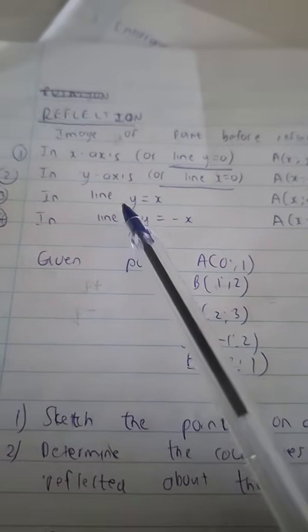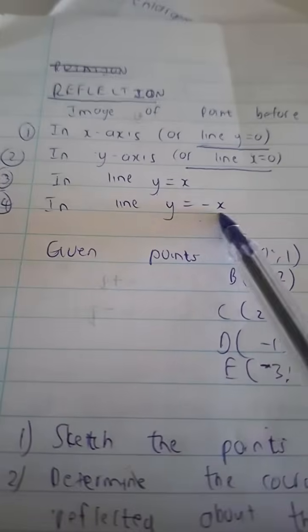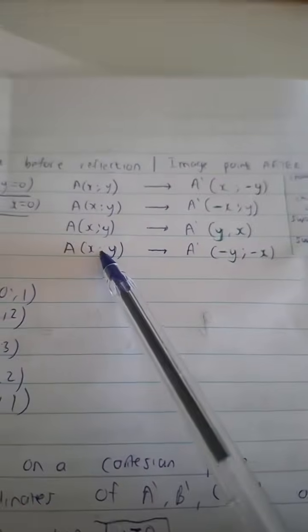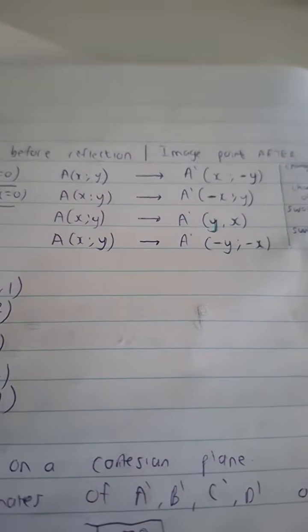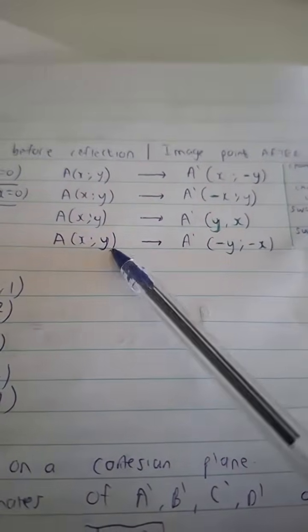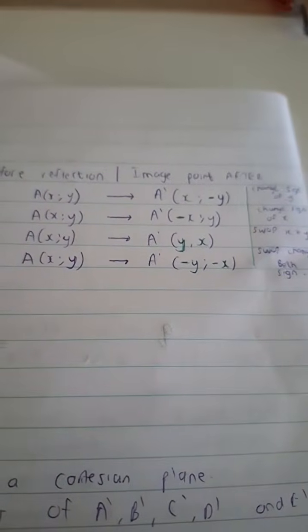The one I did not cover, maybe Nwabisa may have also missed, was the reflection in the line y is equal to negative x. What we said about the reflection along the line y is equal to negative x is that if you have coordinates x and y, the image of A for reflection along the line y is equal to negative x is that you swap your x and y around, and then you change the signs as well. So you swap x and y, and then you change both of the signs for the coordinates that you've swapped. Okay? Hope that makes sense.